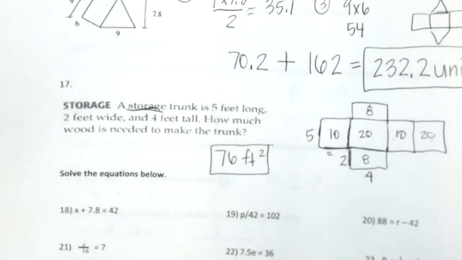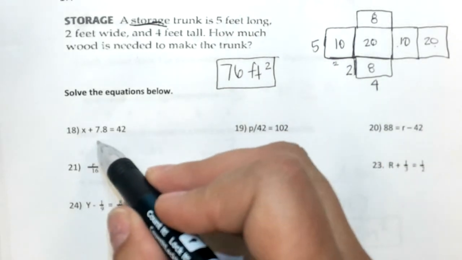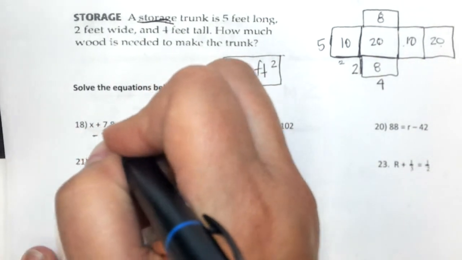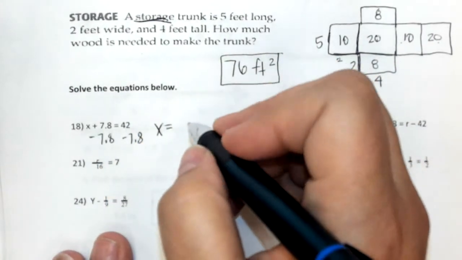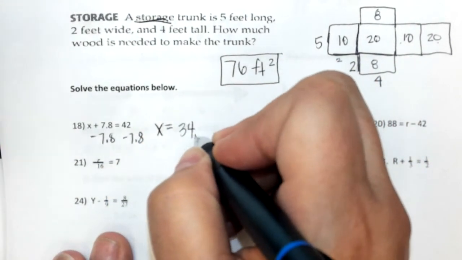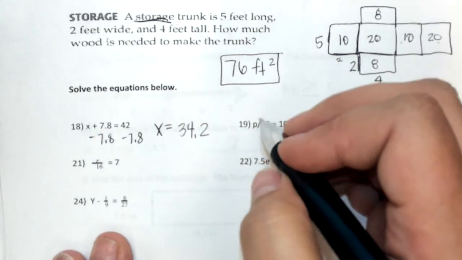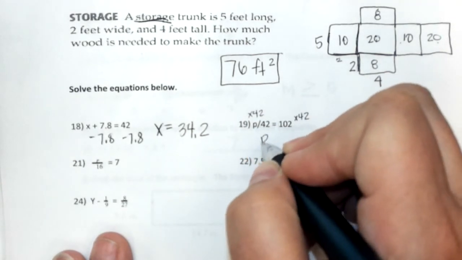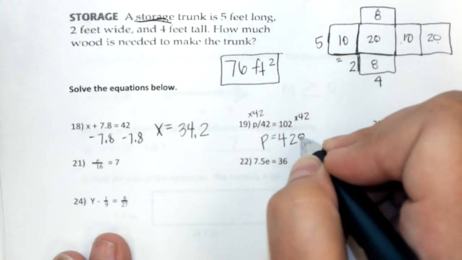Okay, last section, real quick, a few more equations. As you can tell, you're going to have a good bit of this. Okay, it's addition. How do I undo addition? Subtraction. Okay, so x is equal to what? 34.2. Okay, this is division. How do I undo division? Multiplication. So both sides multiplied by 42. P is equal to 4,284.